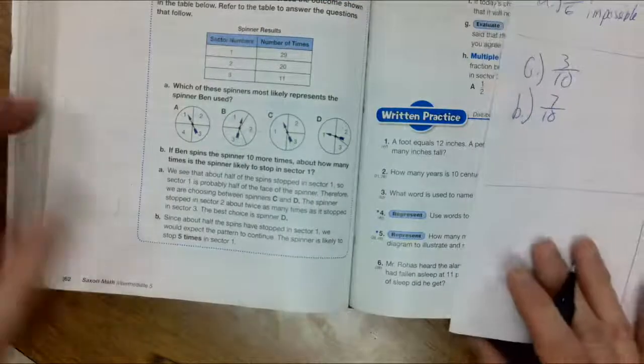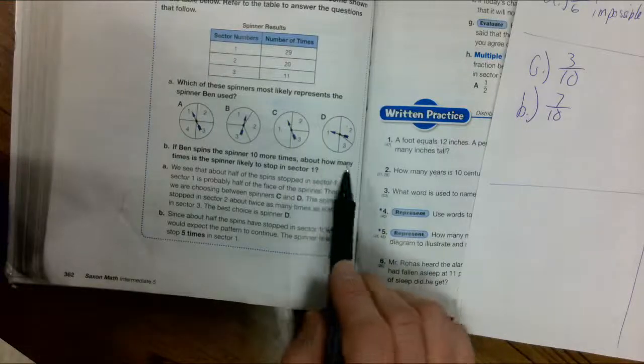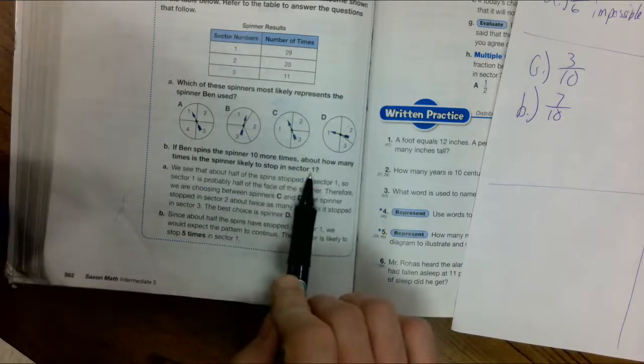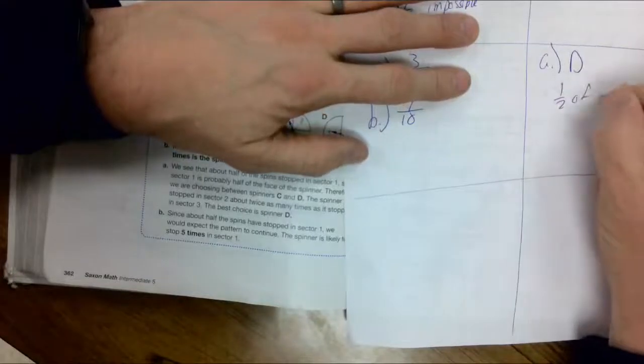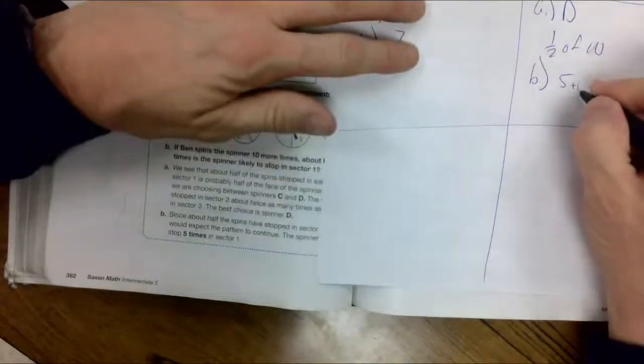Now there's a second question here. It says, if Ben spins the spinner 10 more times, about how many times is the spinner likely to stop on Sector 1? And we said that Sector 1 was half. So what is half of 10? And when you take 10 divided by 2, half of 10 is 5. So the probability is probably 5 times.